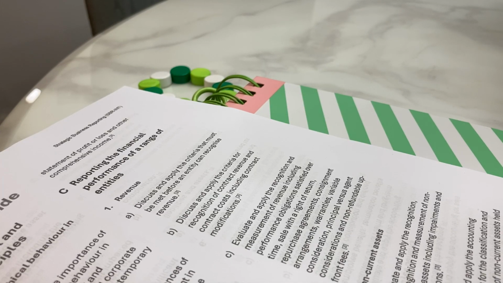So the first one is identify the contract with the customer. First thing, there has to be a proper valid contract. What that means is both parties have agreed, it has commercial substance, everyone knows what their rights are, and payment terms are clear. And really important, it must be probable that you'll actually get paid. Sorry, if collectability is not probable, you can't recognize revenue yet. So I hope the first step has made sense.